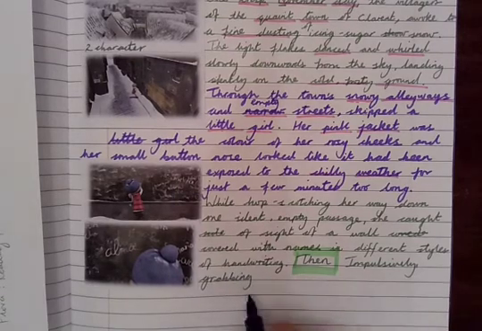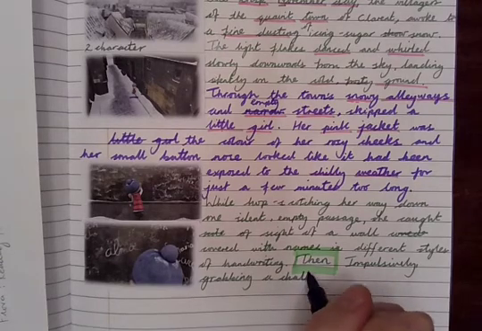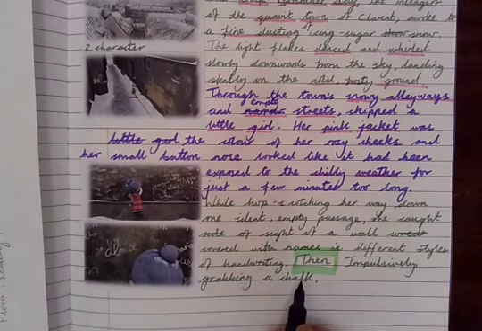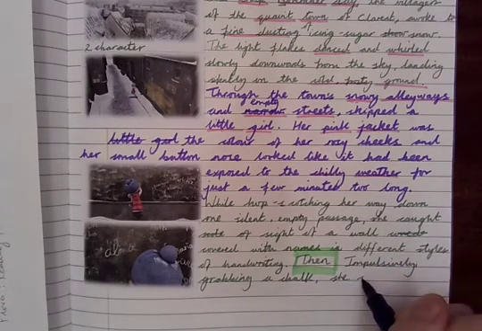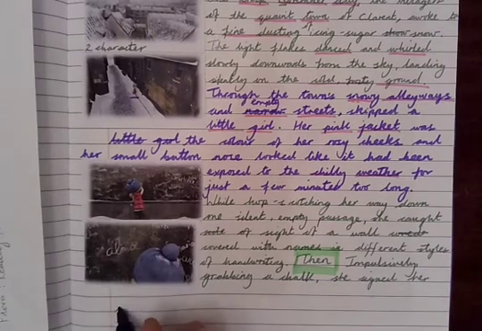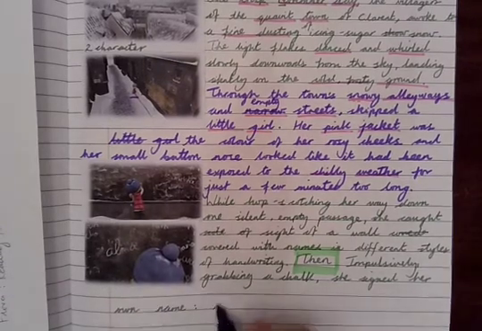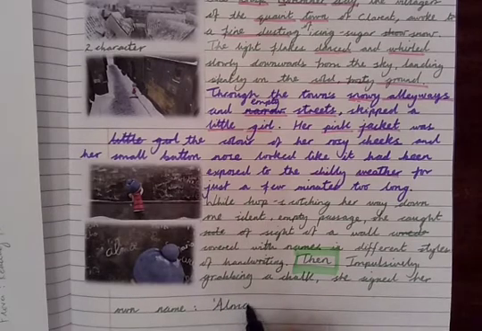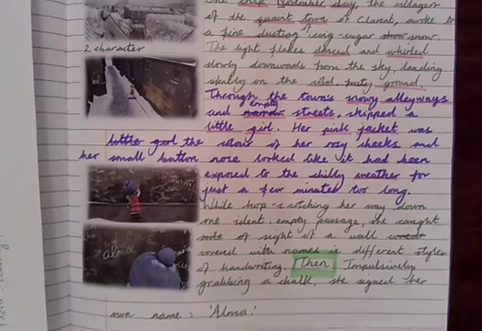that's an in clause in the middle of my sentence, impulsively grabbing a piece of chalk, needs to have a comma around it, she signed her own name. And I'm actually going to use a colon here for emphasis and for dramatic effect, Alma. And it's at that point we're going to stop.